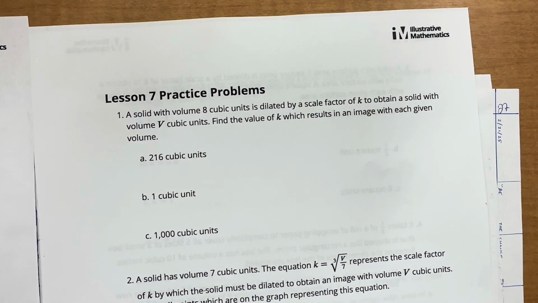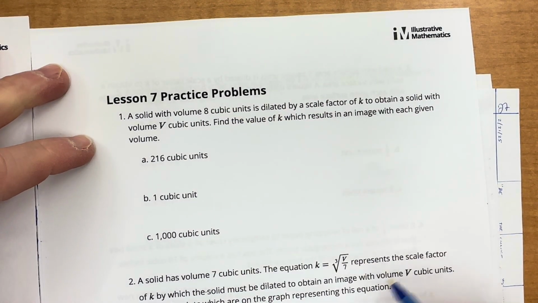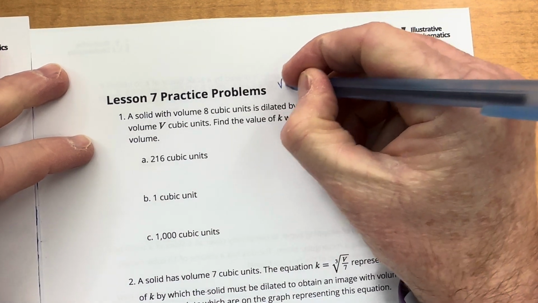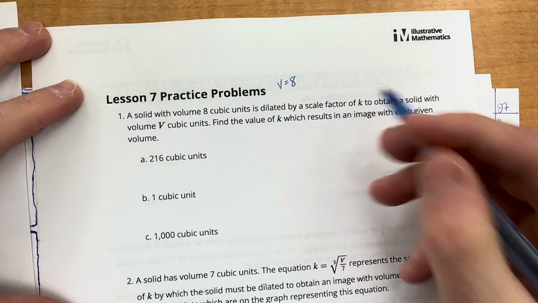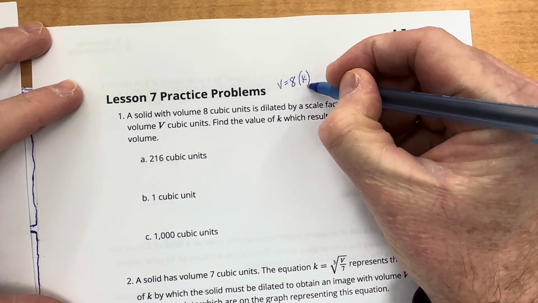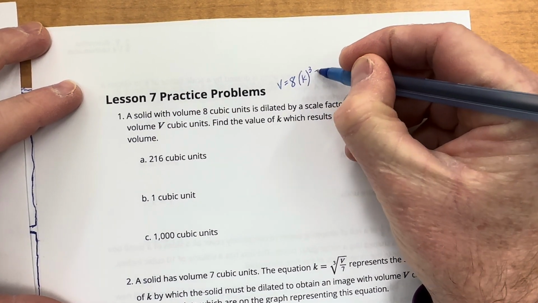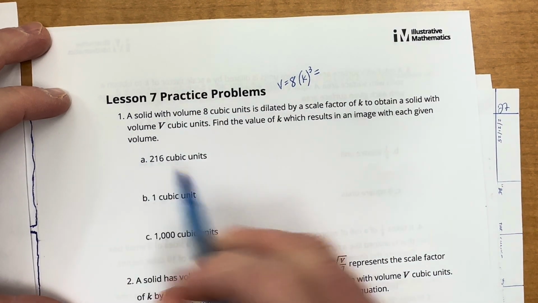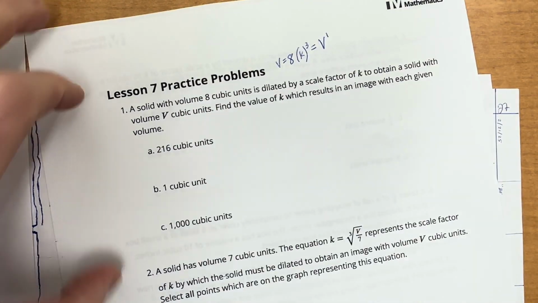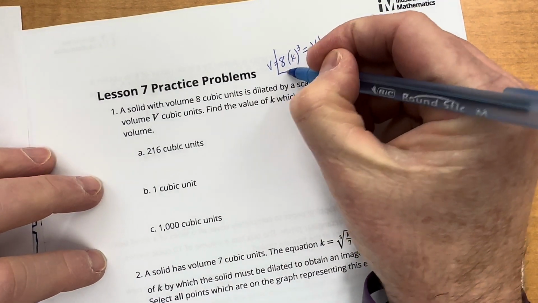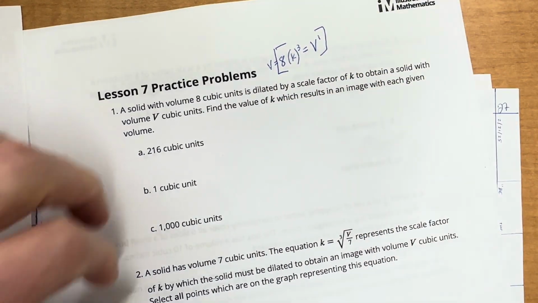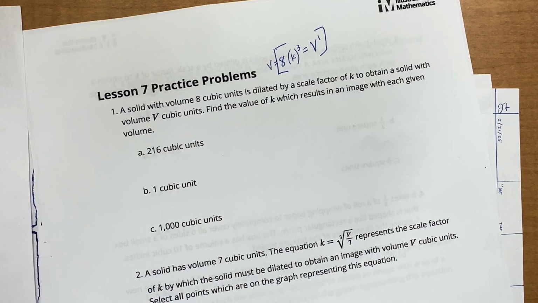Okay, so a solid with volume 8 cubic units, so it looks like that's V equals 8, is dilated by a scale factor of K, so that would be times K to the third power will equal volume prime. All right, so find the value of K. So this is the formula you need. 8K cubed equals volume prime. And then you got to figure out the value of K.